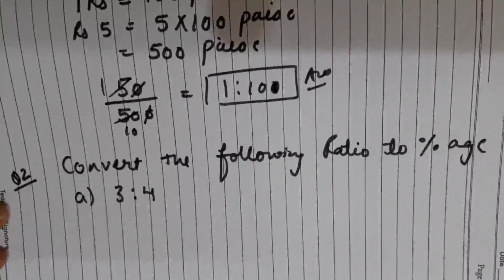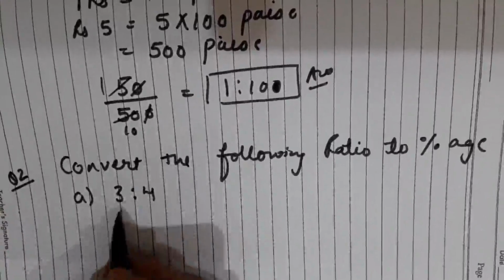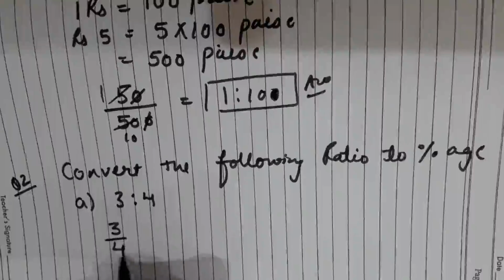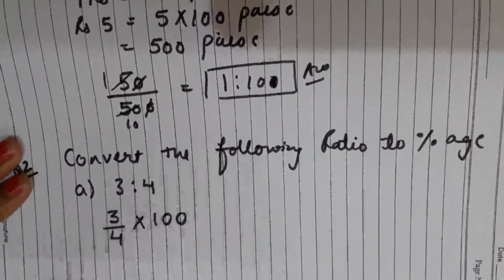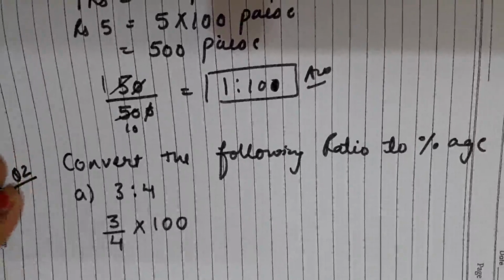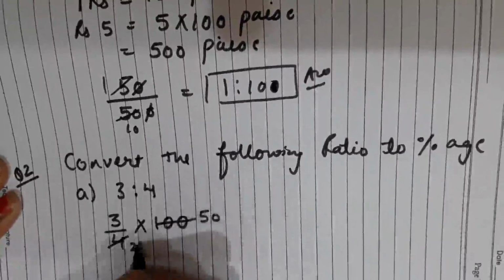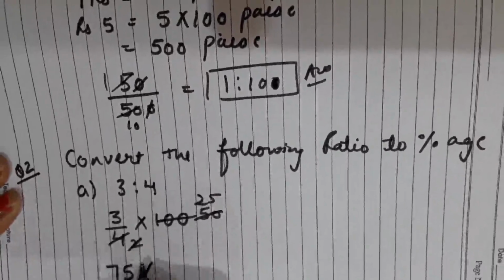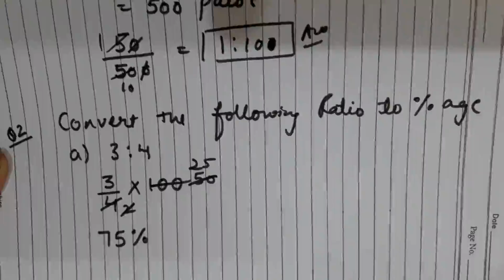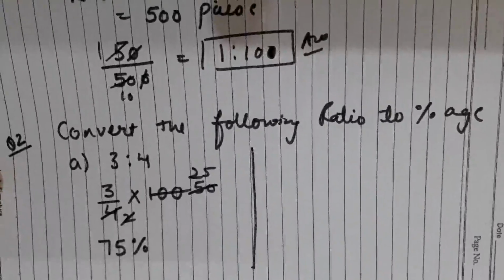In this you have to convert the whole ratio into a percentage. So write 3/4. If we want to convert to percentage, you have to multiply with 100. So 4 2s are 8, 4 25s are 100, 25 into 3 is 75%. In this way you can easily convert a ratio into percentage form.